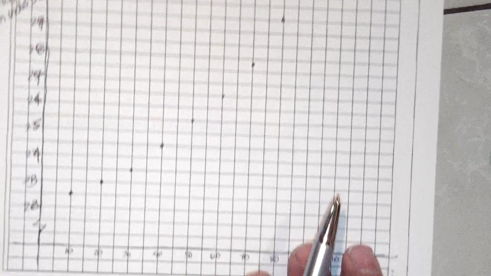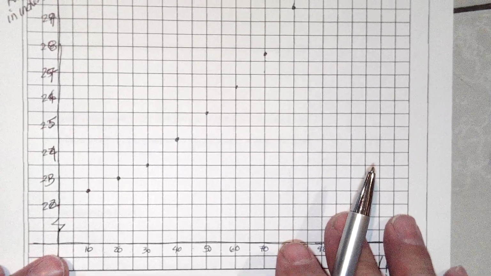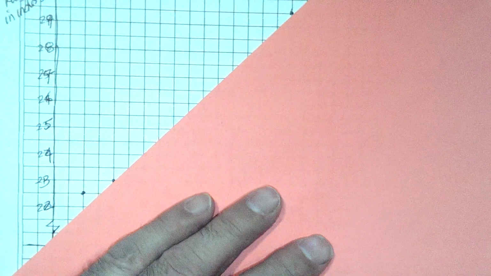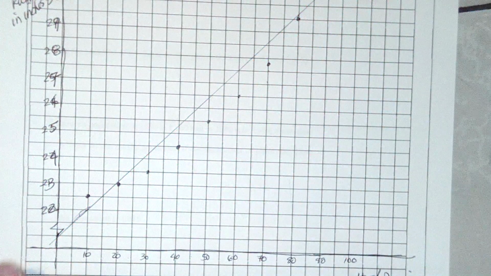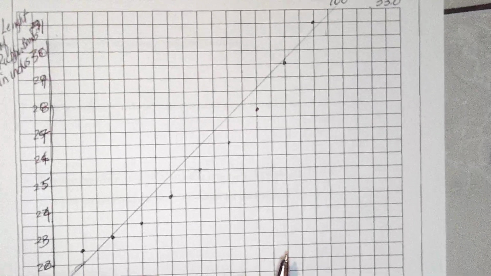A little bit off. Looks like a little bit of a curve in it, but we could draw a fairly straight line through this. So I'm going to draw something that looks like this. This is going to be my line. And determine the slope.